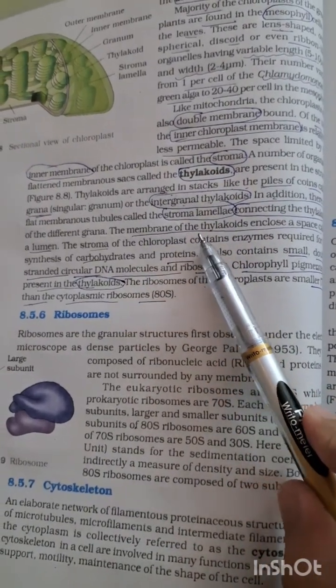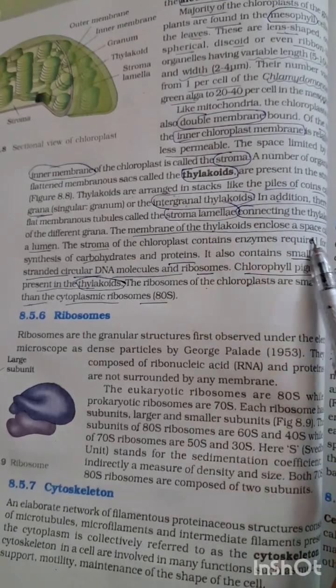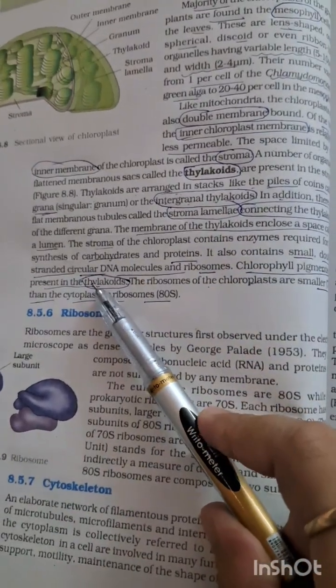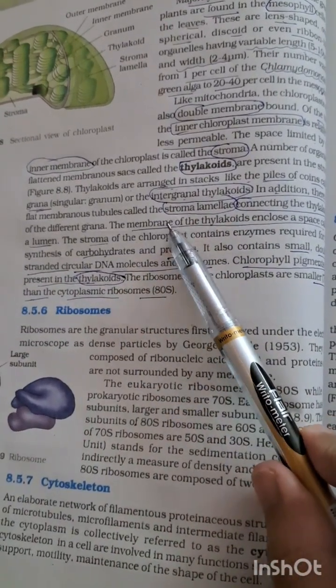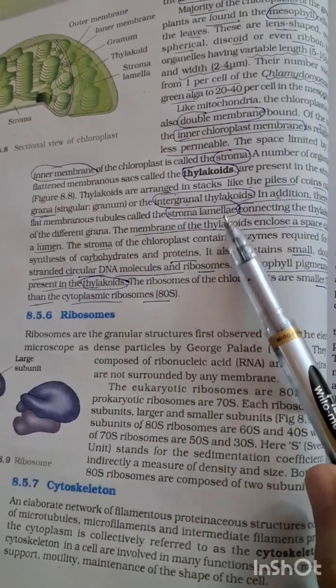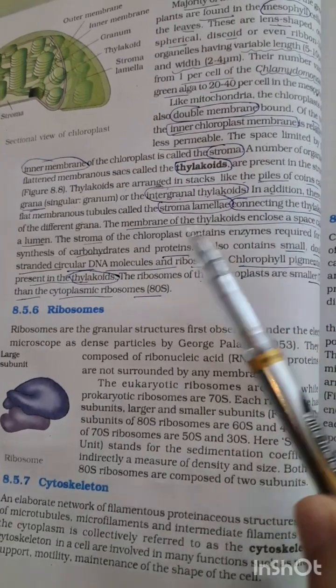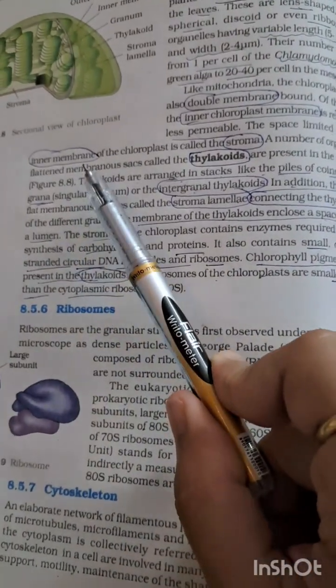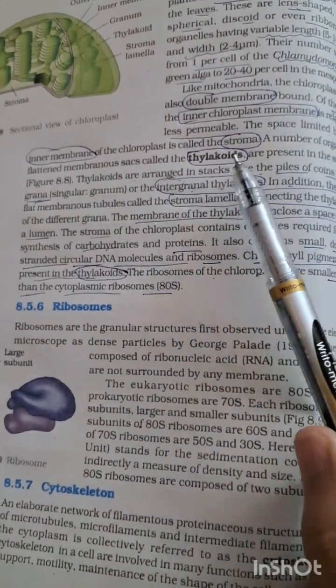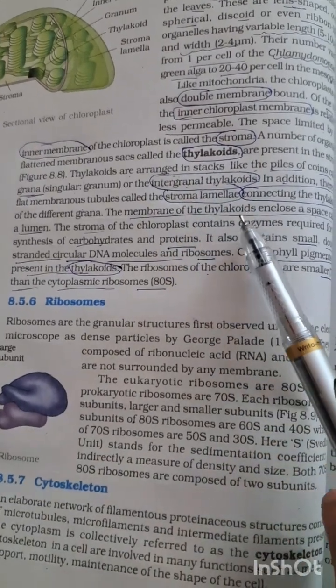Now the membrane of the thylakoid encloses a space called the lumen. You have to be very careful in this, because the membrane of the thylakoid is not the inner membrane. The space enclosed by the thylakoid membrane is called the lumen, but the space limited by the inner membrane is called the stroma. You have to remember these two terms and differentiate them.